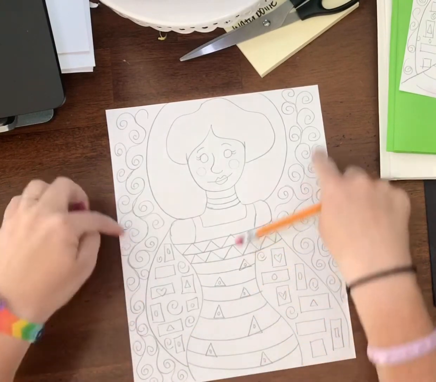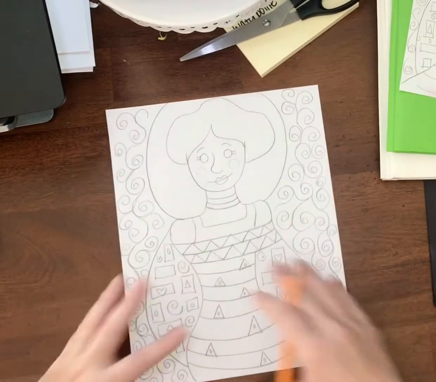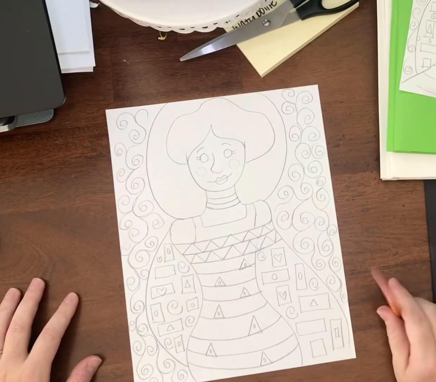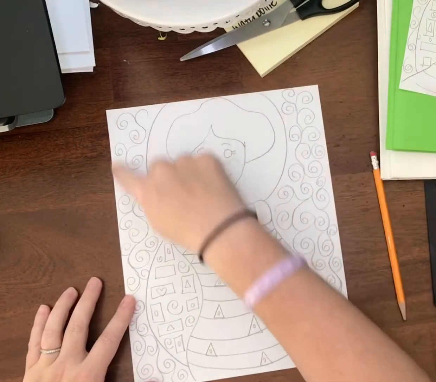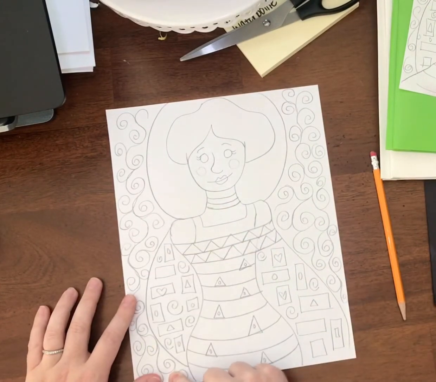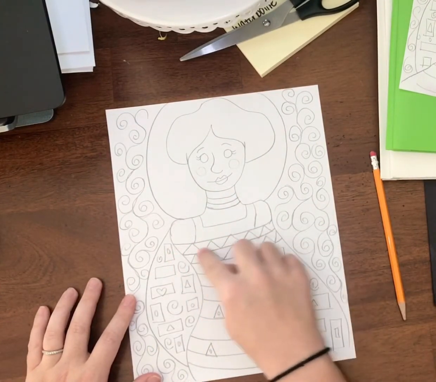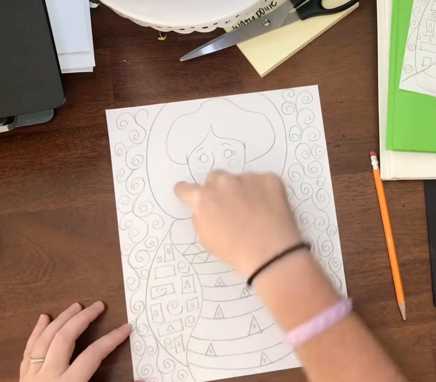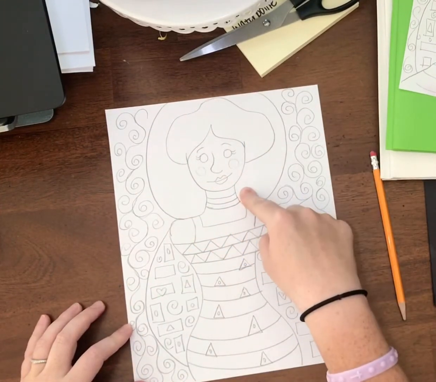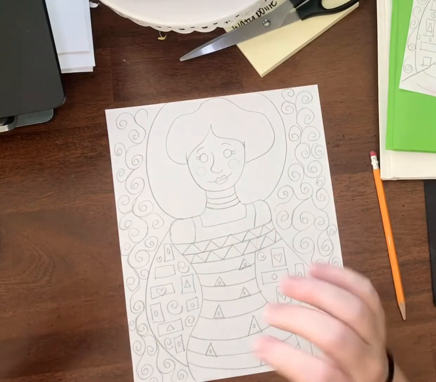I'm going to trace everything with black, and then color in a lot of this with yellow. You can use whatever colors you want in the dress, but I'm going to use yellow here. And then I'll come back and show you.